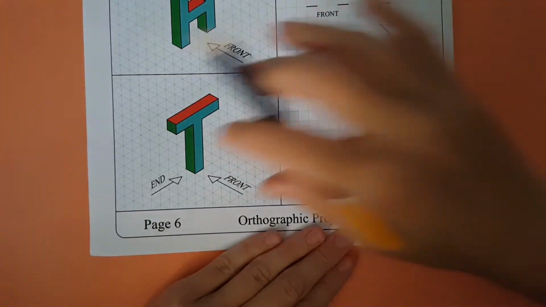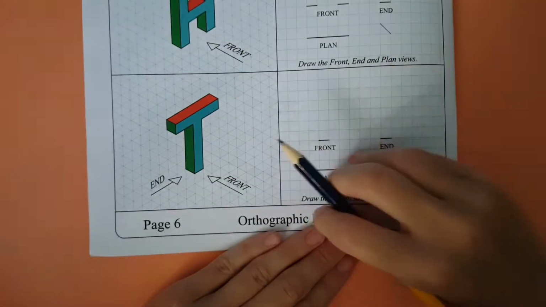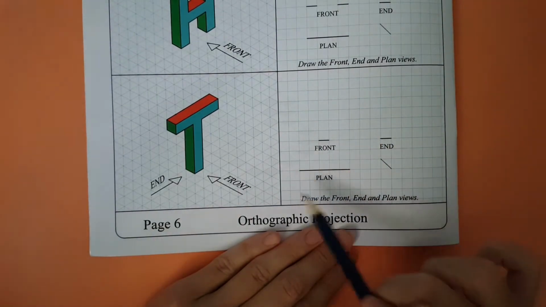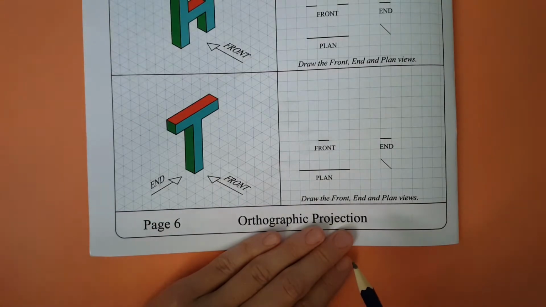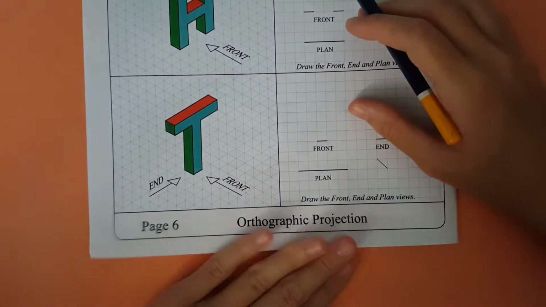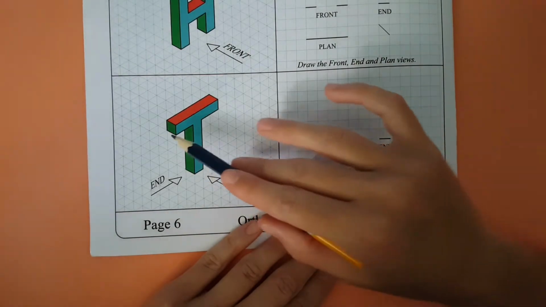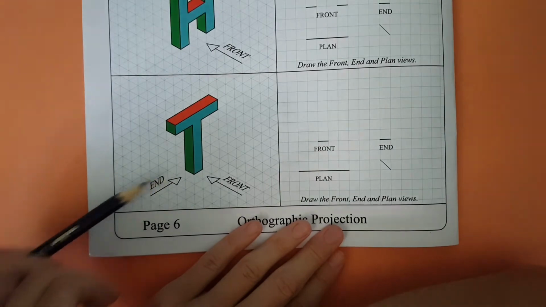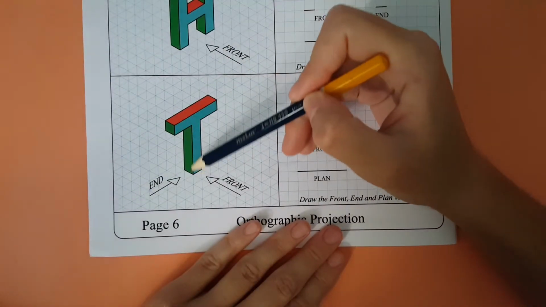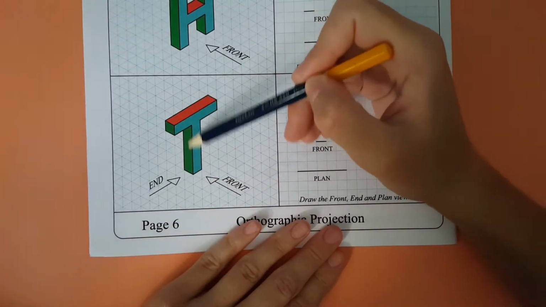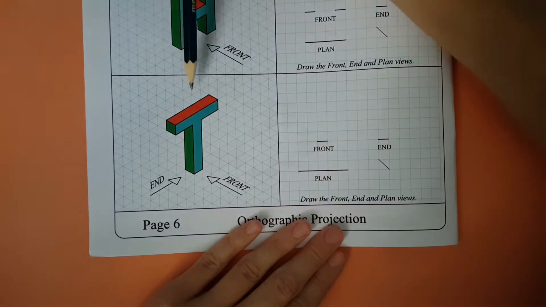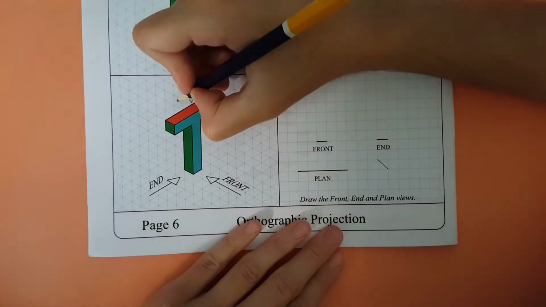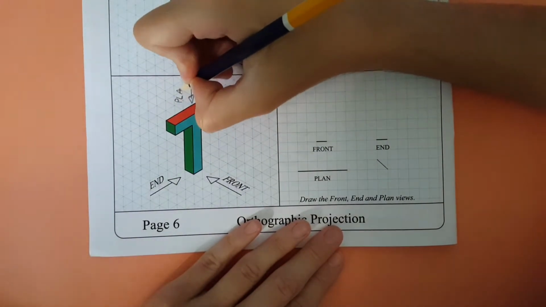Now on the next example, we have this T-shaped solid block, which we have to draw the orthographic projection of. We have the front, end and plan. We have the starting lines to help us, and let's start. From the front, I see all the areas shaded in blue, the end, all areas shaded in green, then the plan, which is the top view of our shape, and it's all the areas shaded in red.